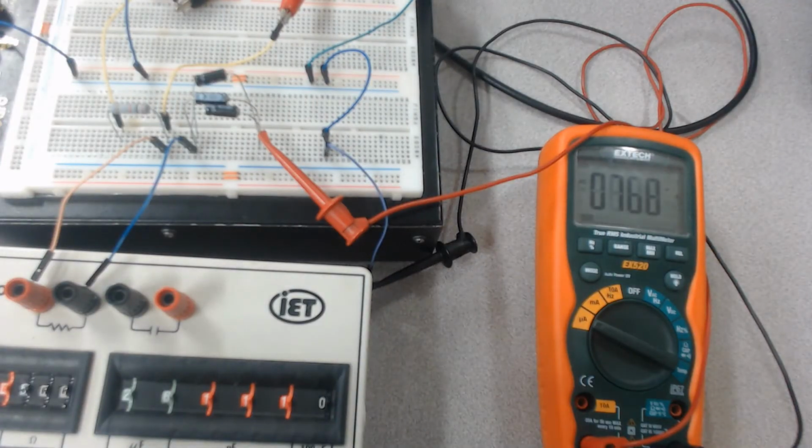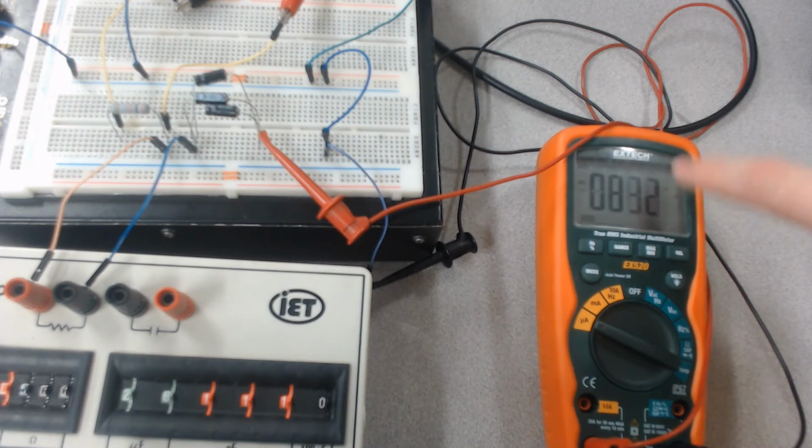All right, so this was at 50 hertz. That was the reading at 50 hertz, but we also need the current reading at 500 hertz. So let's change that to 500 hertz with the function generator and get a reading there. So this will be your reading. It looks like about 832 microamps. I don't know if I stressed that before, but there's a micro there. So 832 microamps, and that's the same circuit as before, only the thing we did was increase the frequency from 50 hertz to 500 hertz.